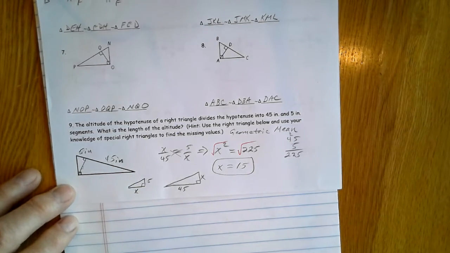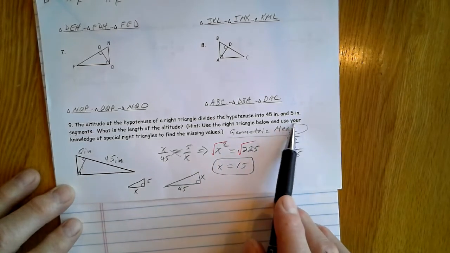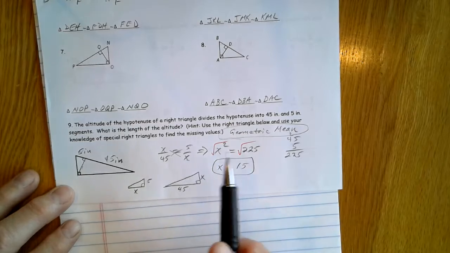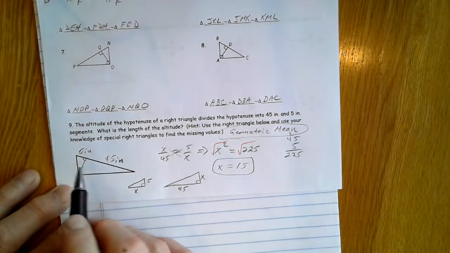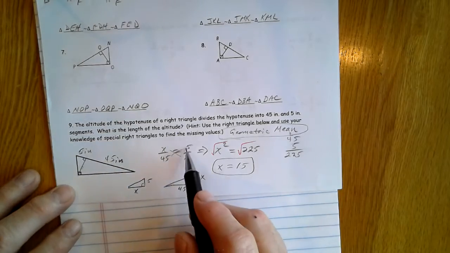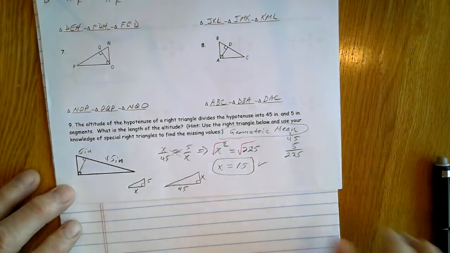That's where the geometric mean comes in in this problem set. Remember, the geometric mean is you take two numbers and multiply them together, 5 times 45, and then take the square root. And there's our answer. Let's go to the back side.